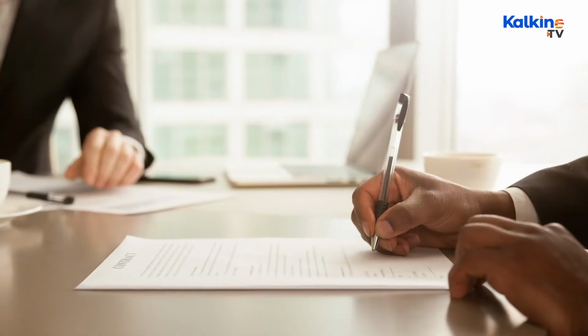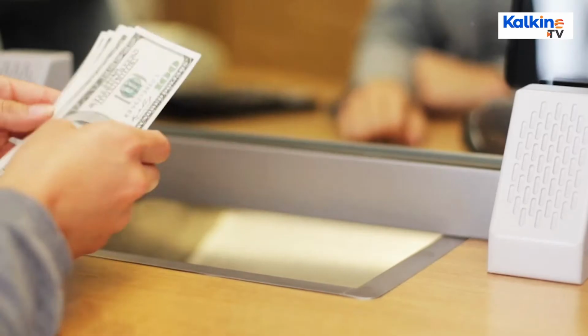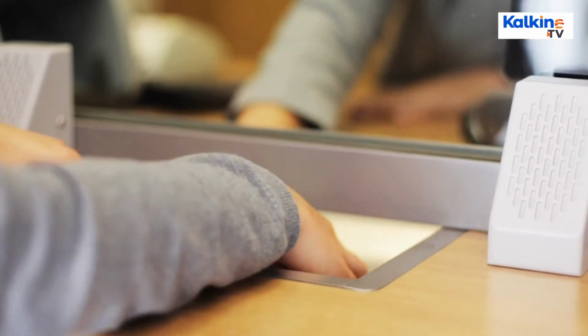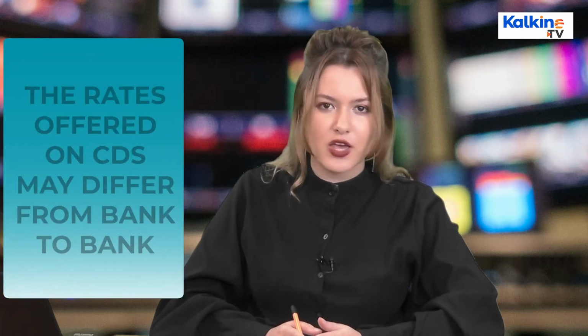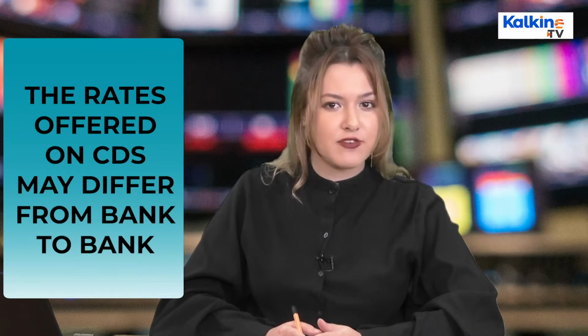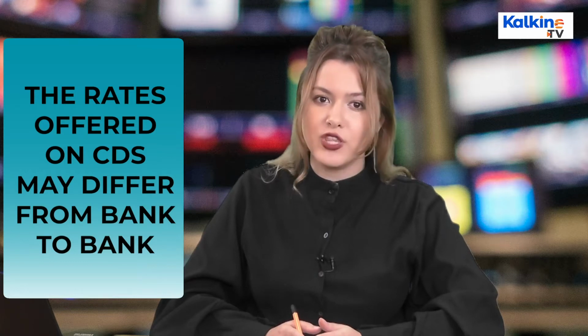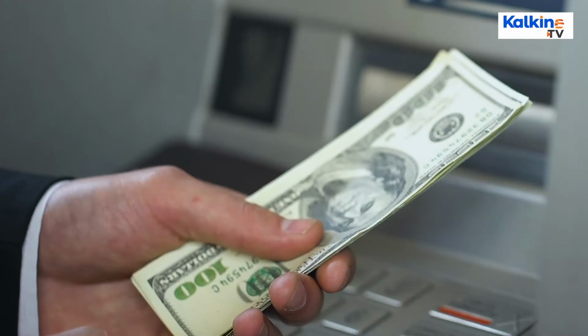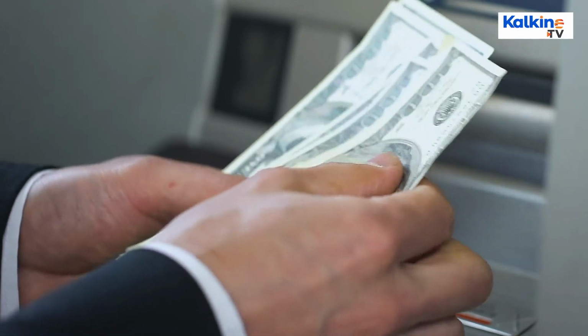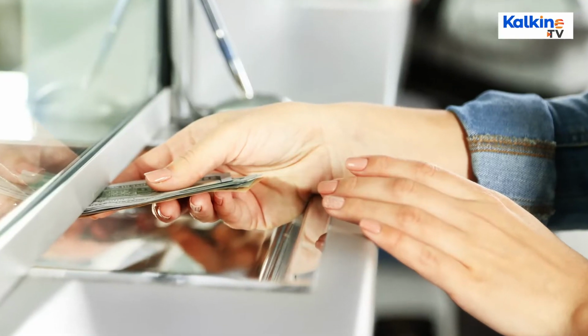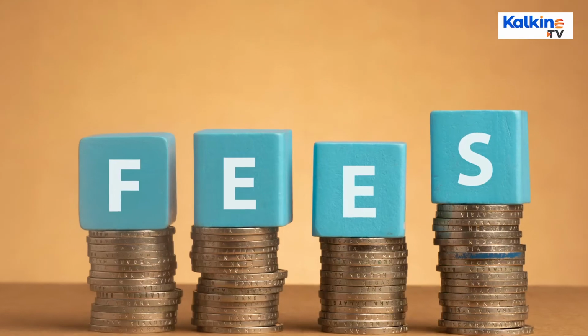CDs are issued by commercial banks and act as an agreement between the depositor and the bank. The deposit by the customer must be a lump sum amount and should be left untouched for the specified period. The rates offered on CDs may differ from bank to bank. Besides, the term for which the account is issued may also vary with each bank. If the deposit is withdrawn before the specified amount of time, then the depositor may be subjected to a fee.